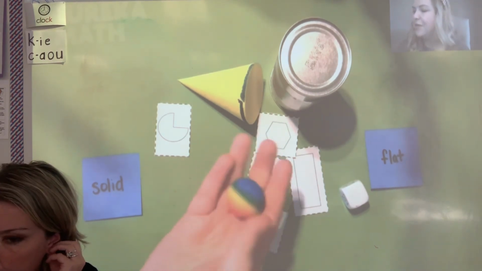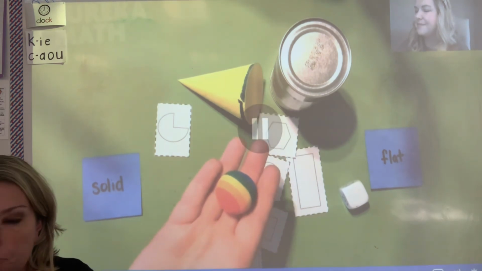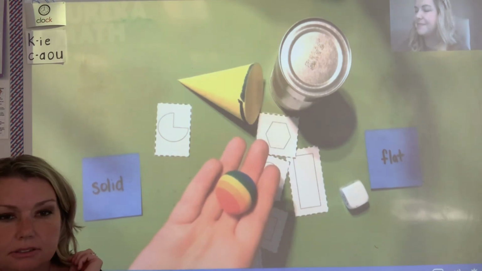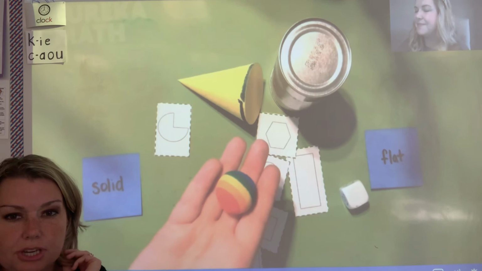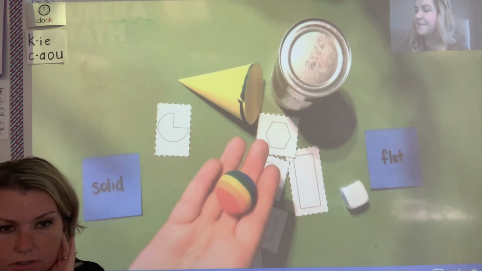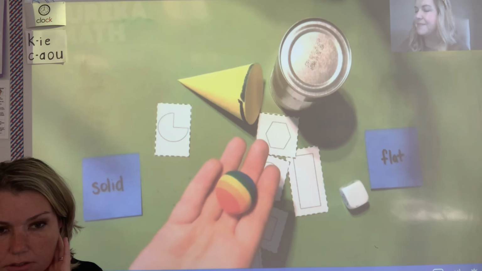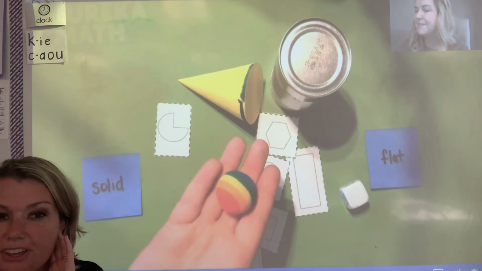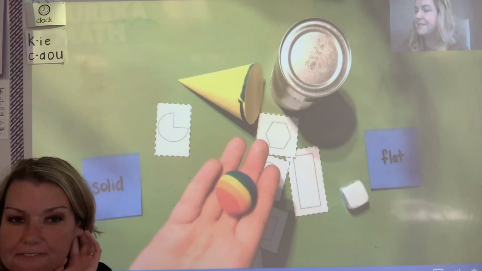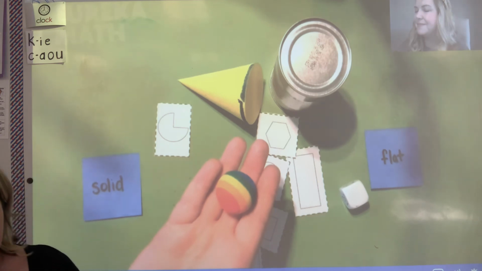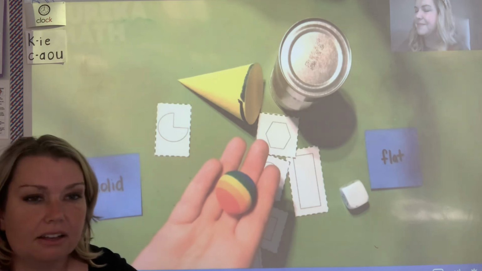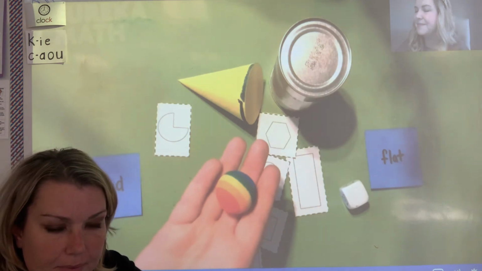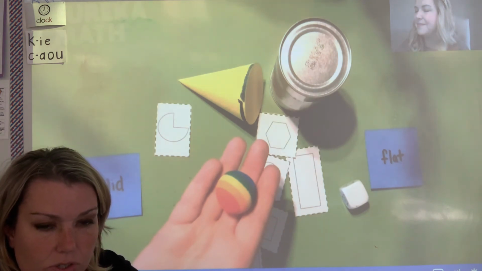This shape. What is this shape called? Nicole? Circle. Not quite. It's a solid shape. Not even a ball. There's a fancy name for it, and it's kind of hard to say. Let's do Austin.